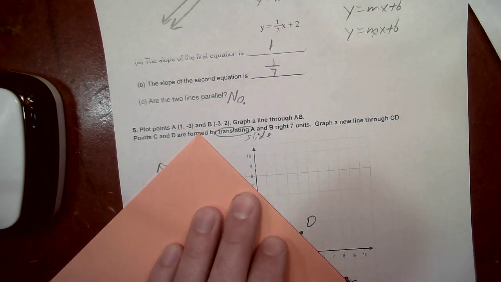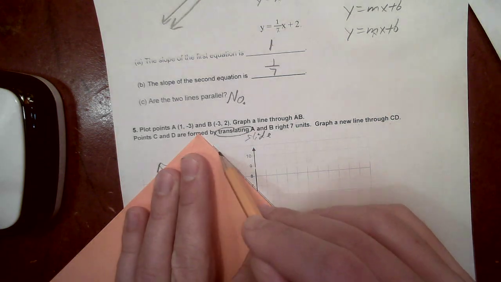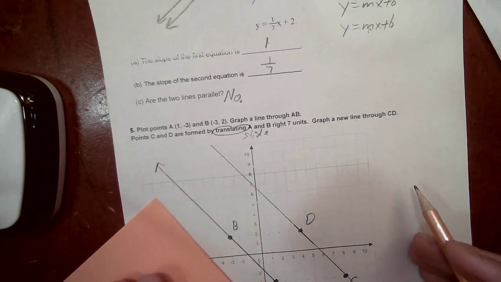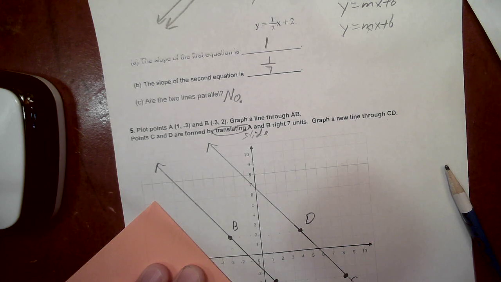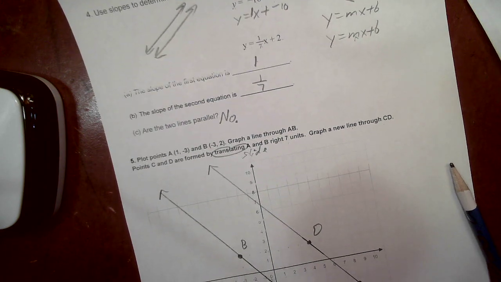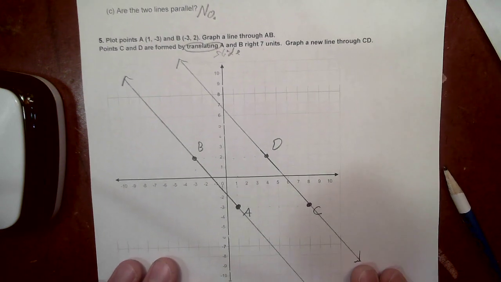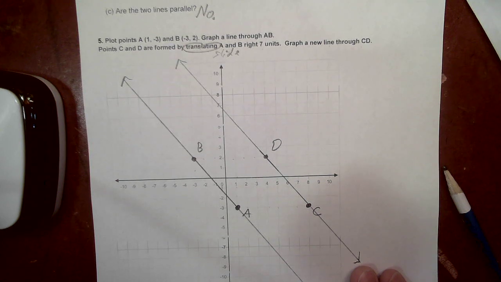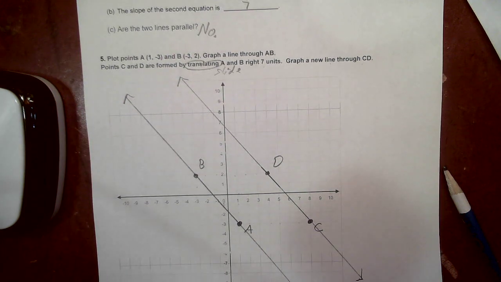Okay. And if you do this digitally, you'll have a digital tool that can make the line for you, but you have to know how to put the points on. All right. Look at those beautiful lines. Be proud of your work. All right, our next question, we're going to go back to this page.